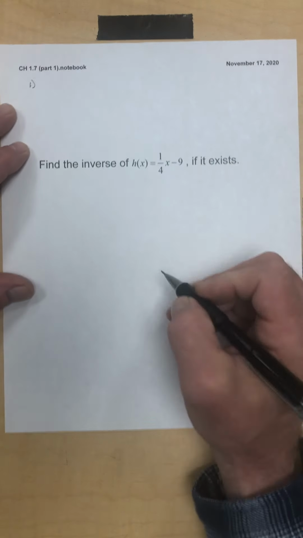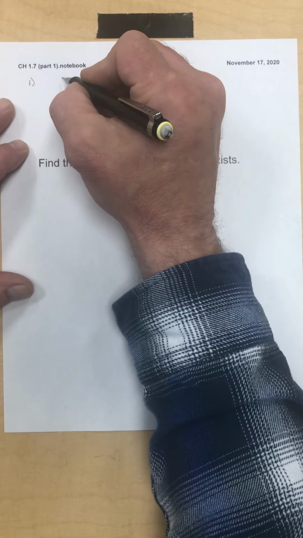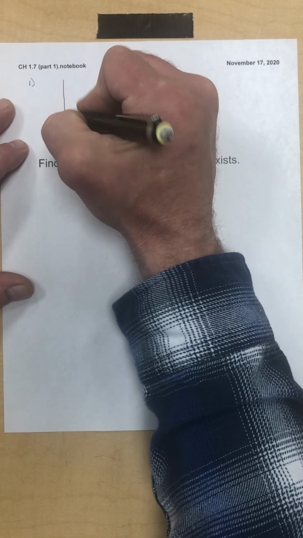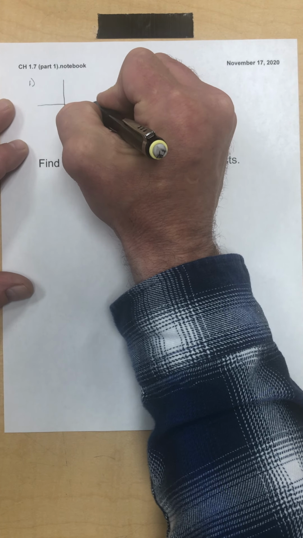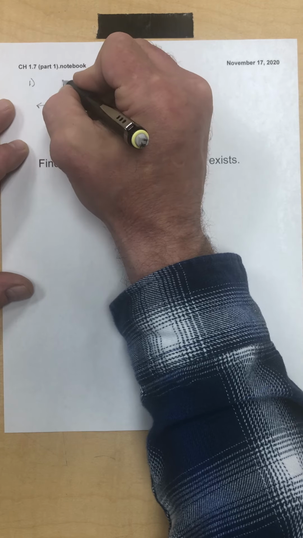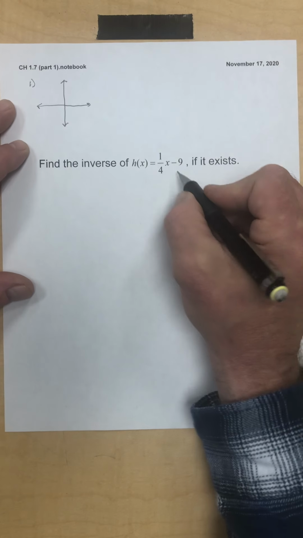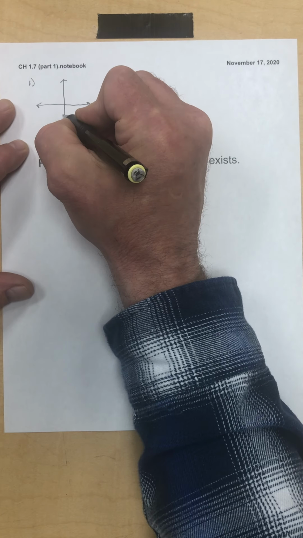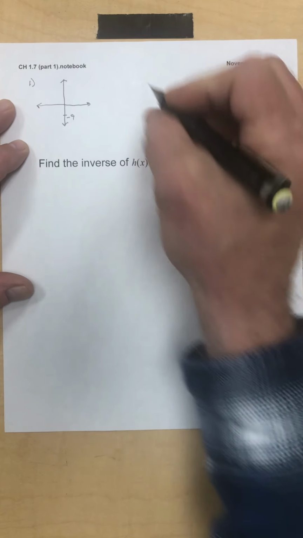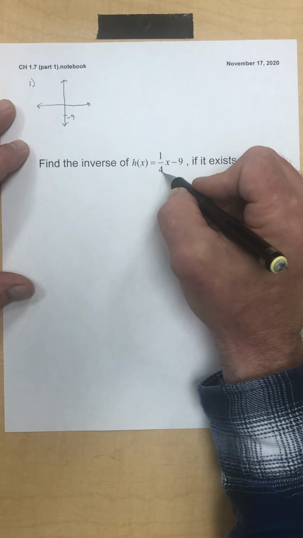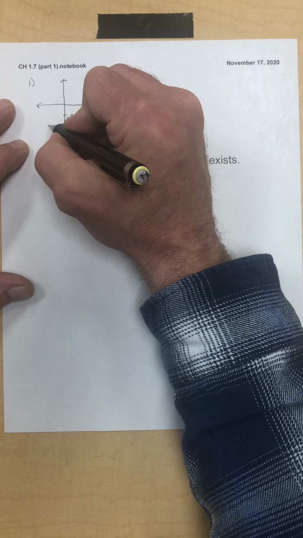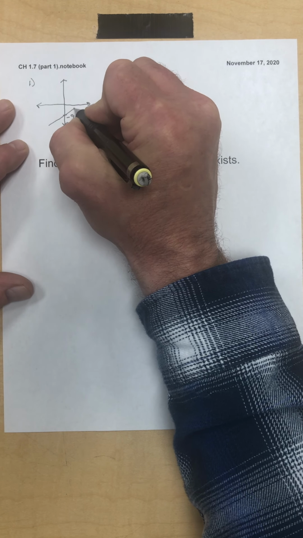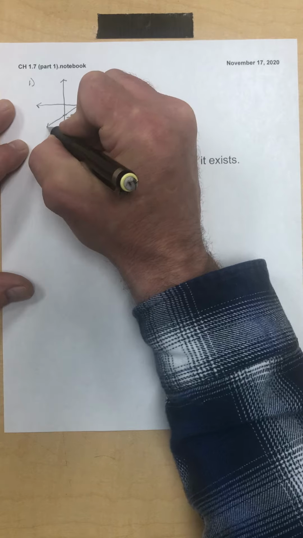Once again, if I take a look at the graph of that guy, and again, it's just a sketch. It's not going to be perfect, doesn't need to be perfect. It goes through -9 on the y-axis. It has a positive slope, which means that it's an increasing line. So it goes up from left to right, sort of like that.